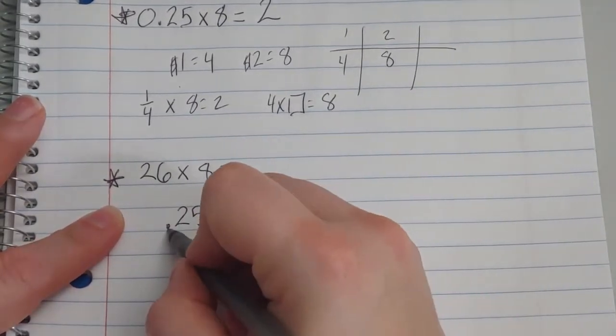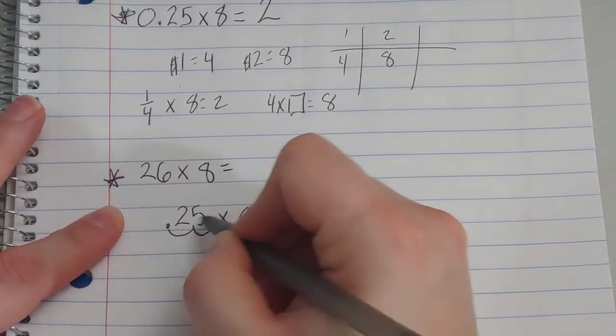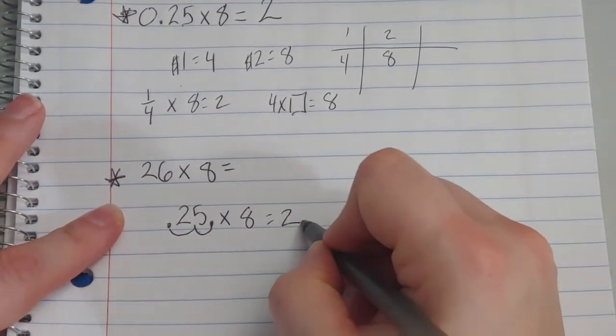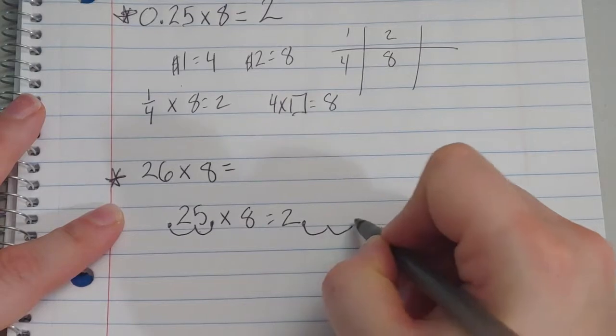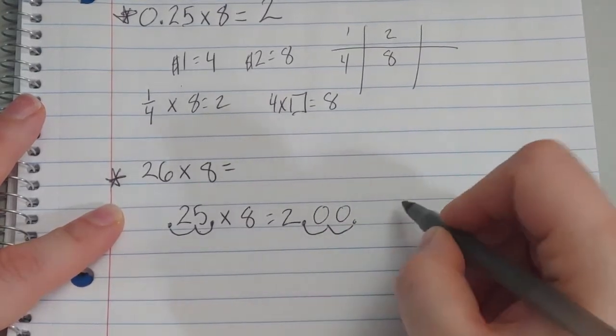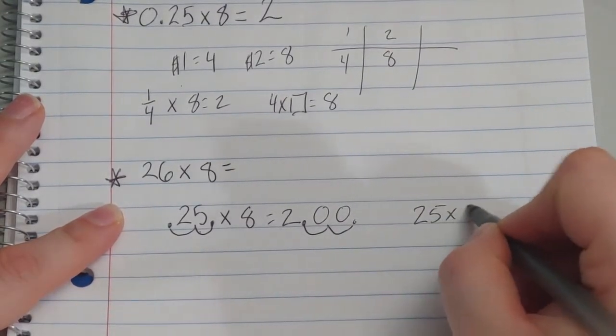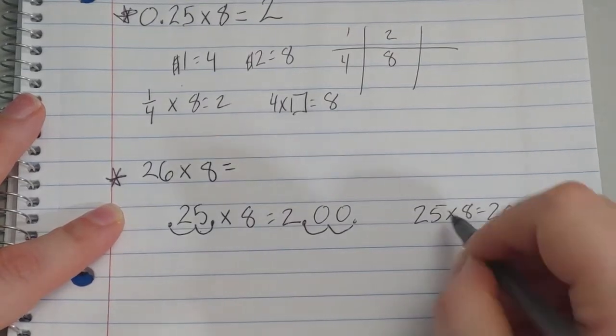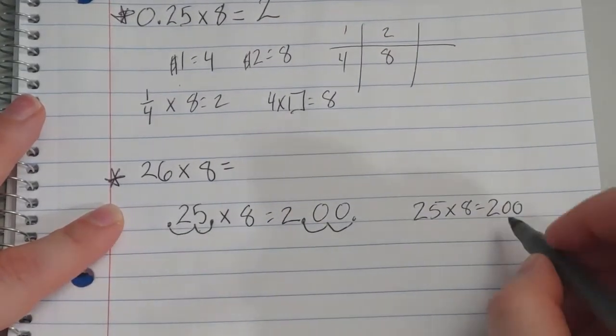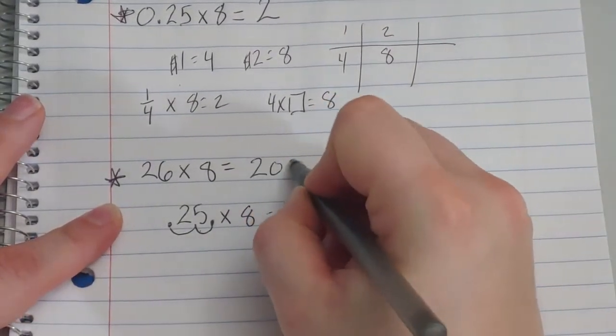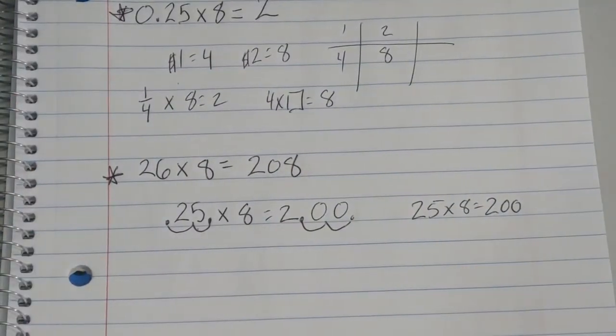So if we make this 25, shove the numbers that way 2 spots. The decimal is here, so we'd have to shove it over 2 spots. So 25 times 8 is 200. We're looking for 26, so one more group of 8. Again, if you used a different strategy but got the same answer, good work.